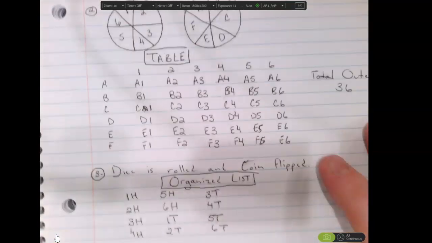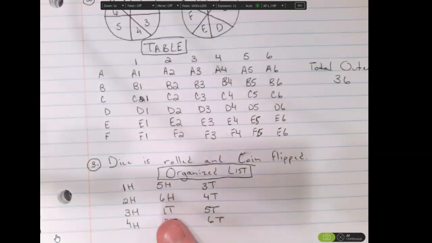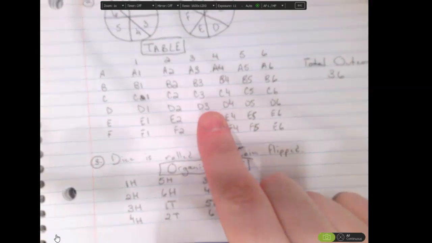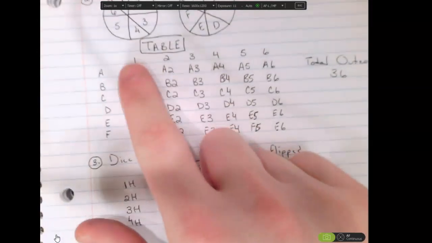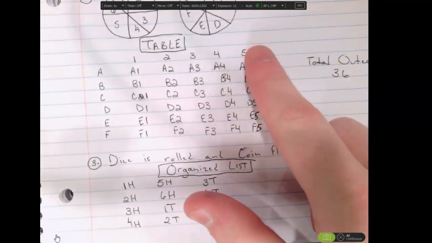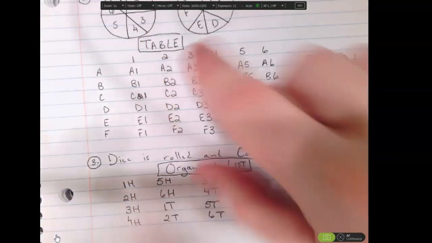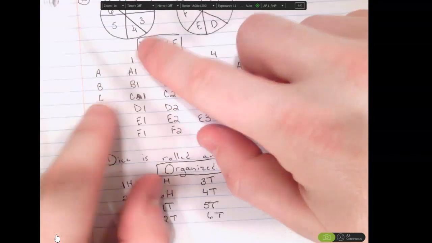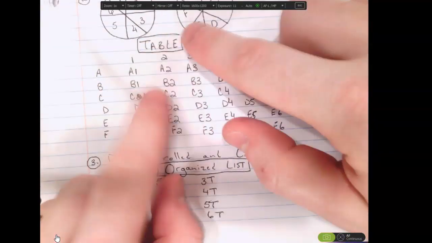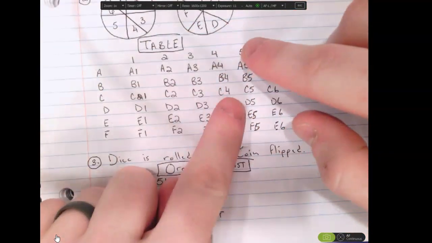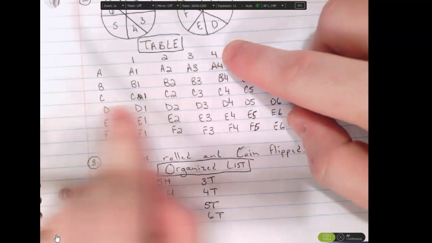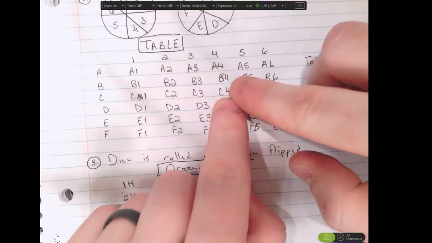And the only way this is separated from doing the table is that with the table, I listed off all my outcomes horizontally, I listed them all out vertically, and then I used these rows and columns to come up with answers. So if I want to see what C4 is, I see where C and 4 meet.